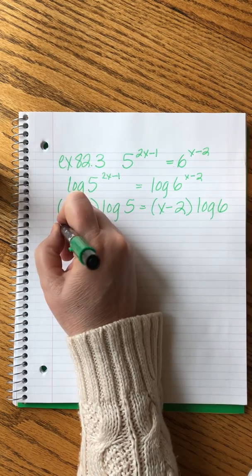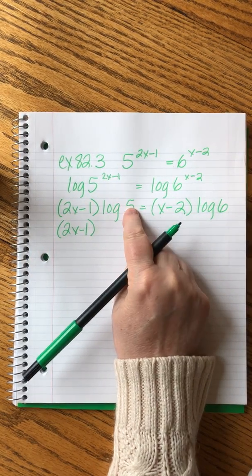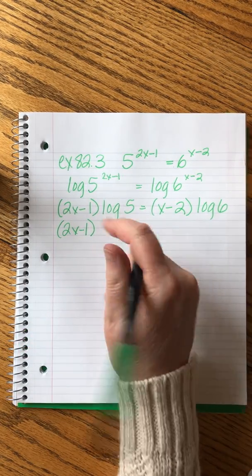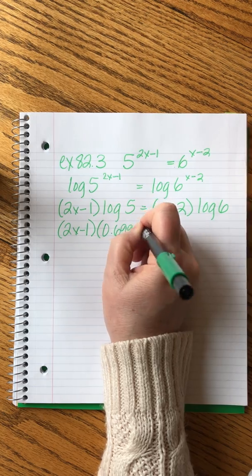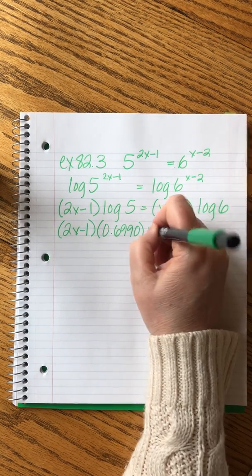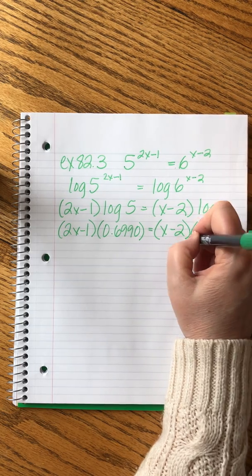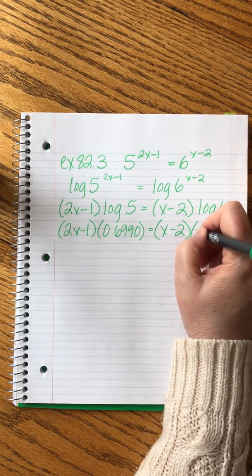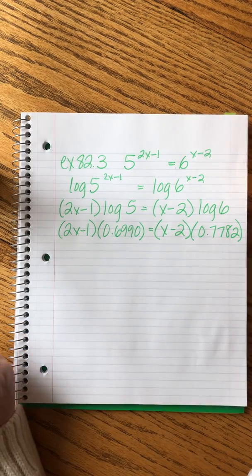the front quantity stays the same. I use my calculator, 5 log 10 button, and I get 0.6990. I worked these out ahead of time since I knew I wouldn't have my calculator at my fingertips. 0.7782. 4 decimal places.